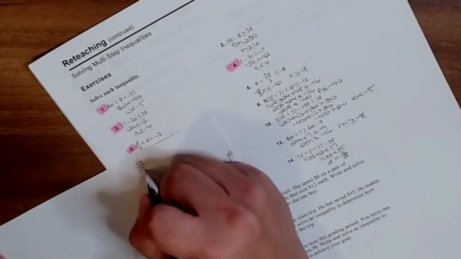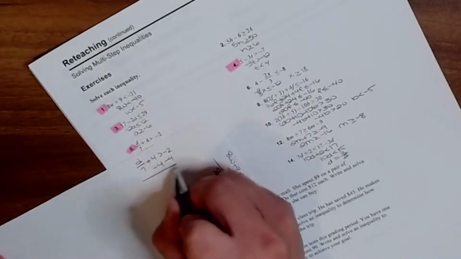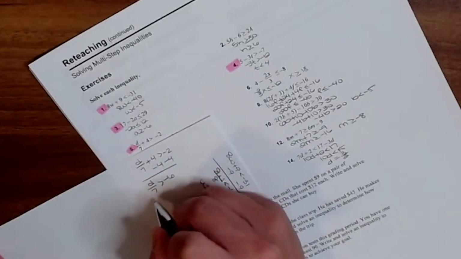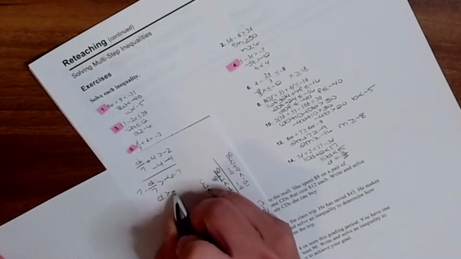So d over 7 plus 4 is greater than negative 2. Subtract 4 from both sides. d over 7 is greater than negative 6. Multiply both sides by 7, and d is greater than negative 42.